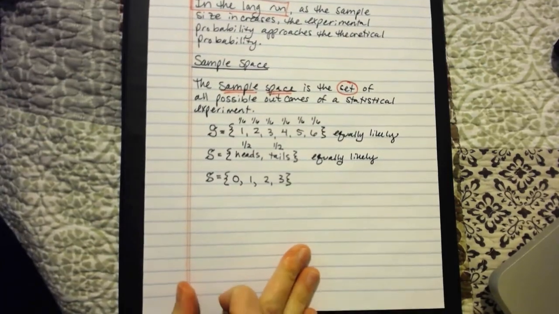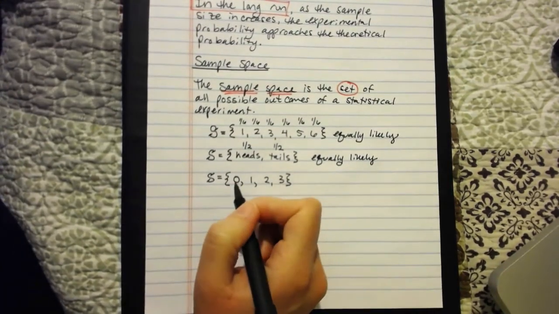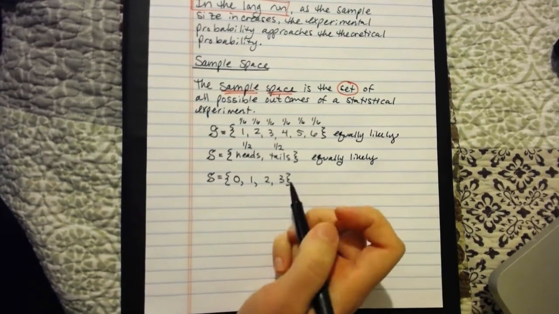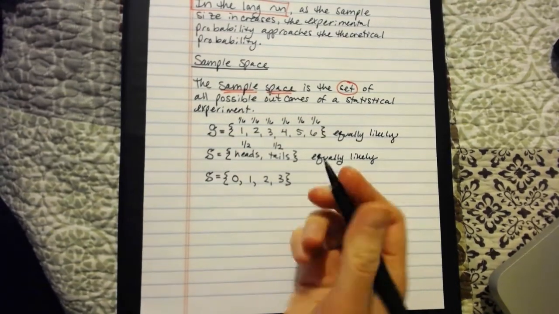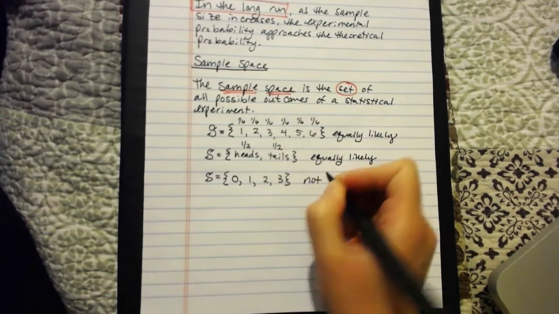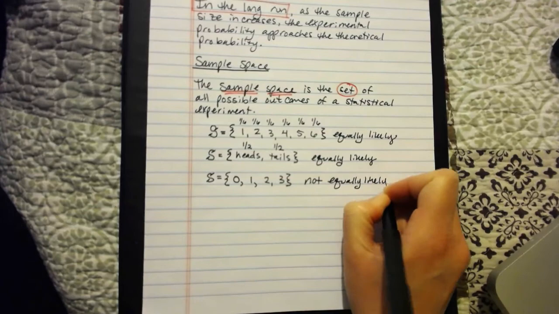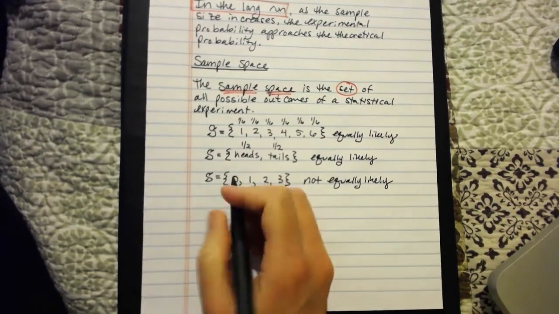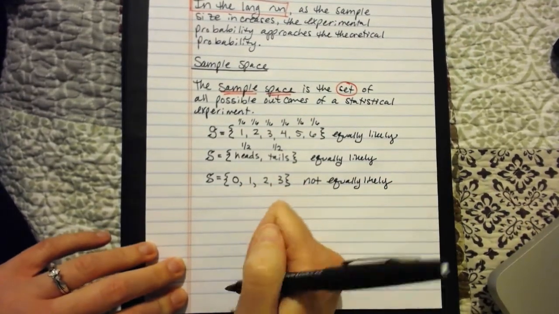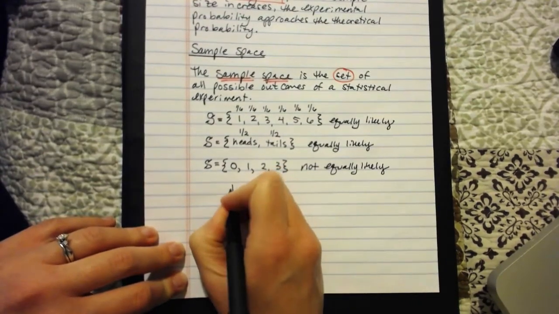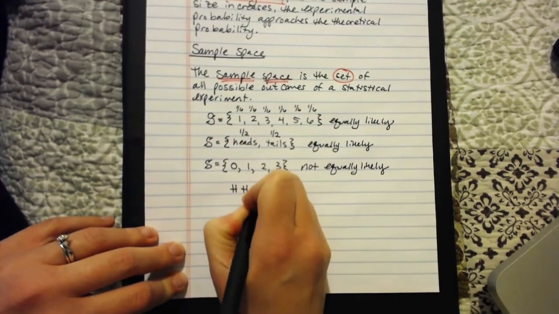Now here's where things get interesting. When we get down to this question of number of heads in 3 flips of a coin, are these outcomes equally likely? No, they're not. If you're wondering why, we can think about what the possible outcomes of an experiment like this might look like. I could have head, head, head.